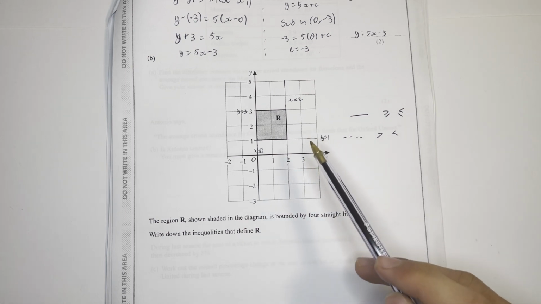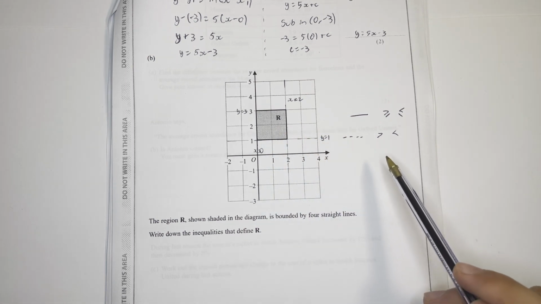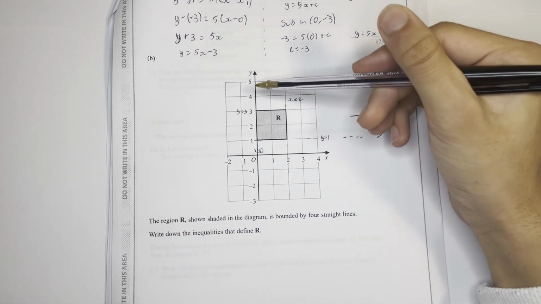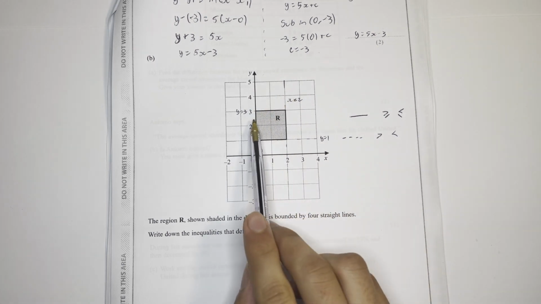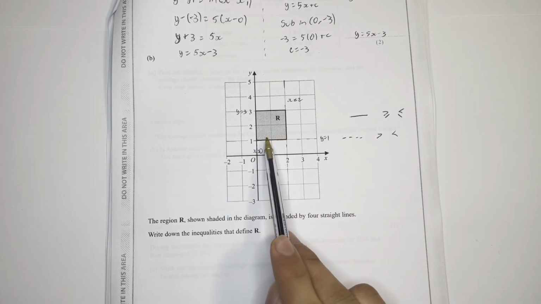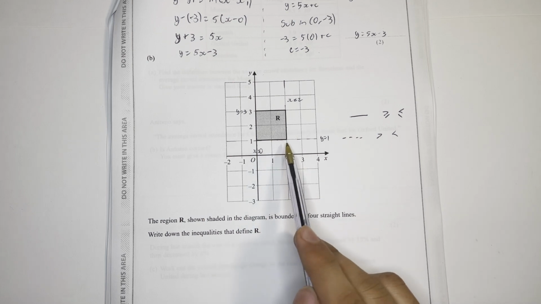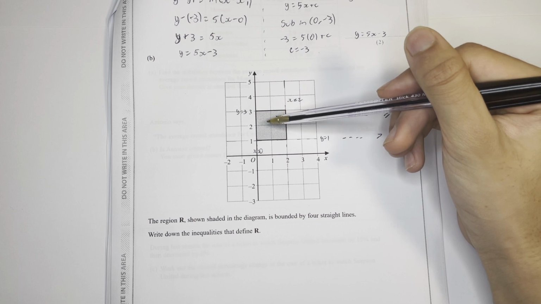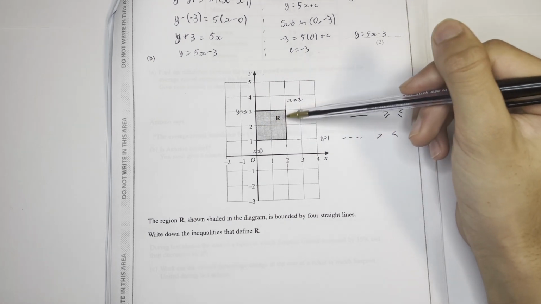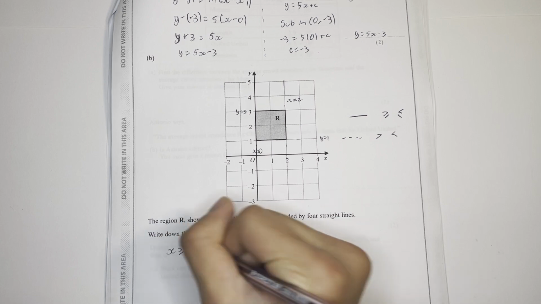Now you have to look at the region which is shaded in relation to each of these lines. So we'll start off here. We have the line x is equal to 0 here, but the region that's shaded is to the right of x is equal to 0, meaning every x value here is greater than x is equal to 0. Remember that because it's a solid line, it has to be equal to as well, meaning that this region has been enclosed by x is greater than or equal to 0.